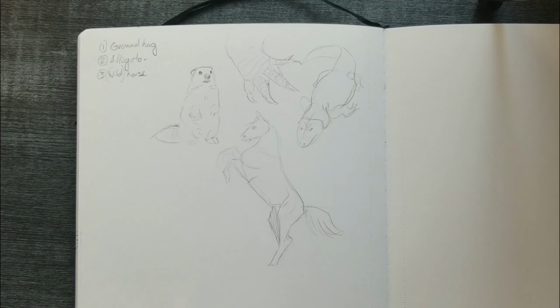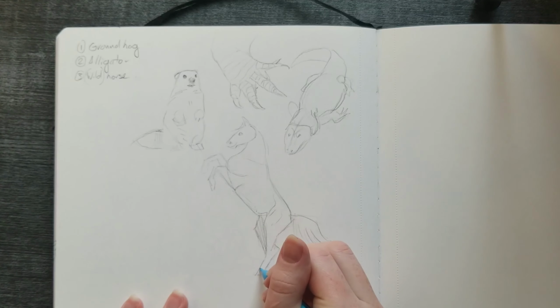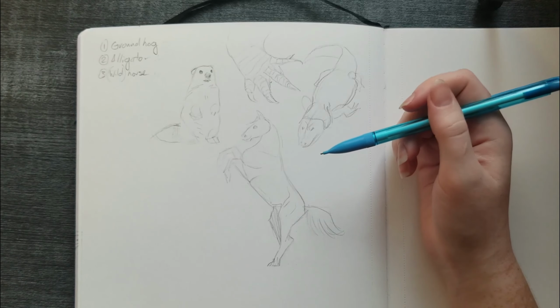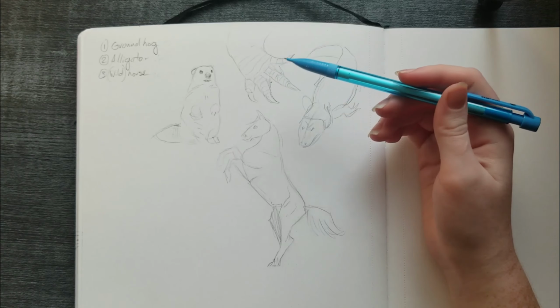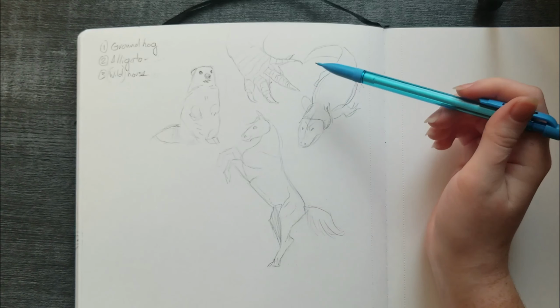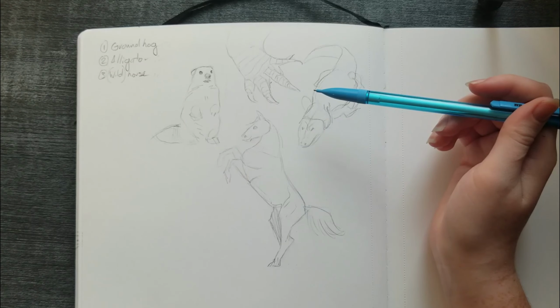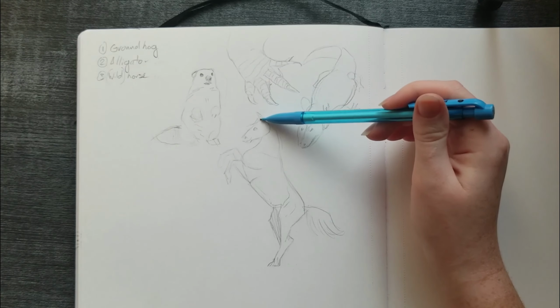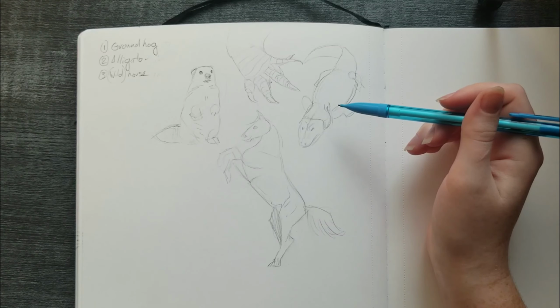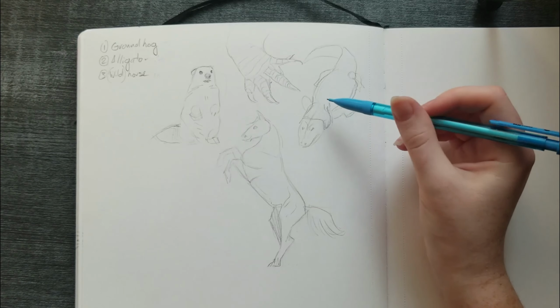Okay, simple, weird little sketches. Ooh, maybe whatever creature I have, I could make them sort of have a mane and a very fluffy tail and big ears like that. Maybe it could be more of a muscly creature.